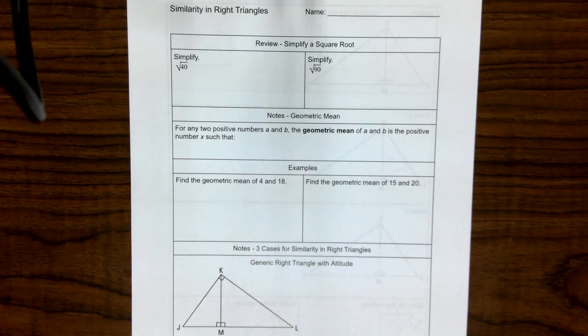All right, so we're going to continue on with our similarity unit, and today we're going to talk about similarity in right triangles. Now, in my past specifically, I struggled with this topic, and it wasn't until I became a teacher that I actually figured out a good way to remember how to do this. And that's the way I'm going to show you all today. And I think when you see what I'm going to do, you'll like what I've got for you because it makes life really easy.